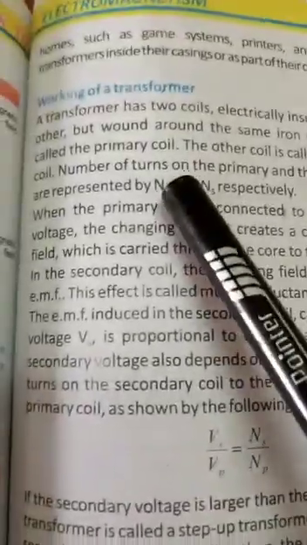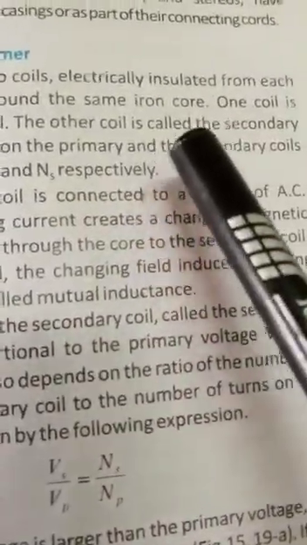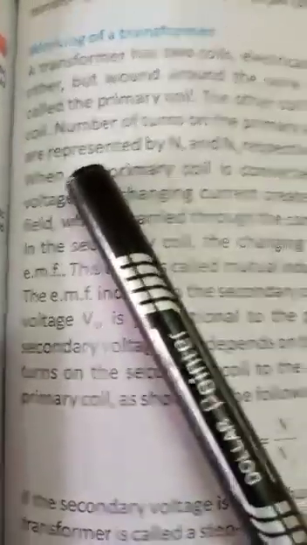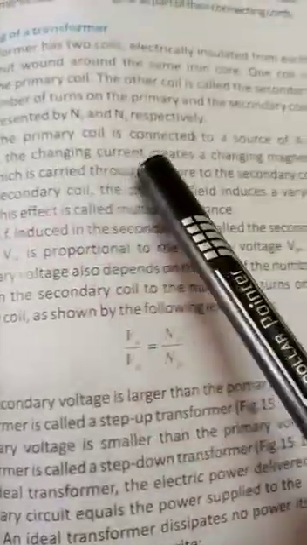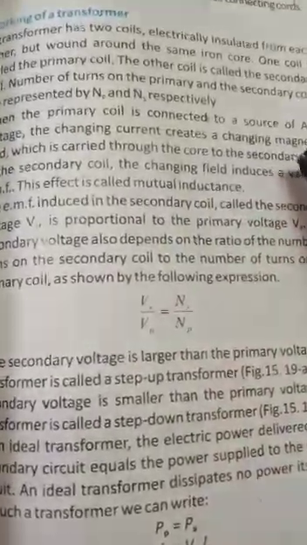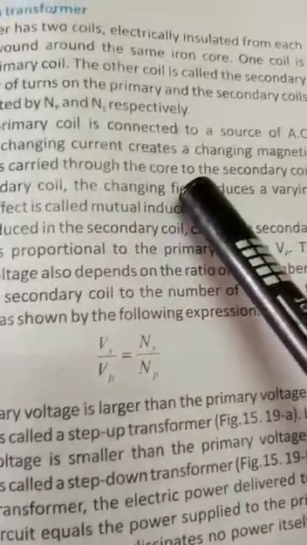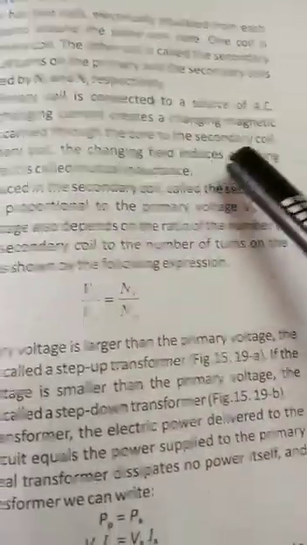Now, according to the work of the transformer, each coil is wound around the same iron core. The number of turns on the primary coil is Np and the number of turns in the secondary coil is Ns respectively. When the primary coil is connected to the source of AC voltage, it causes a changing current, which creates a changing magnetic field that is carried through the core to the secondary coil.